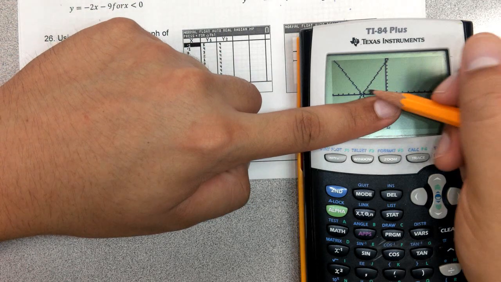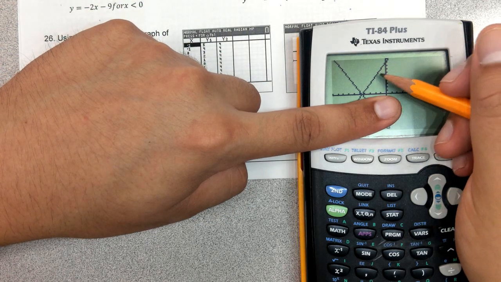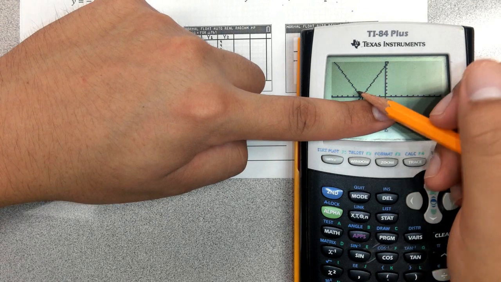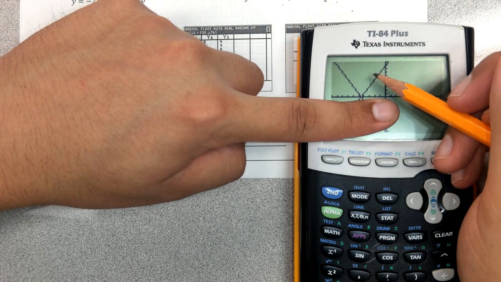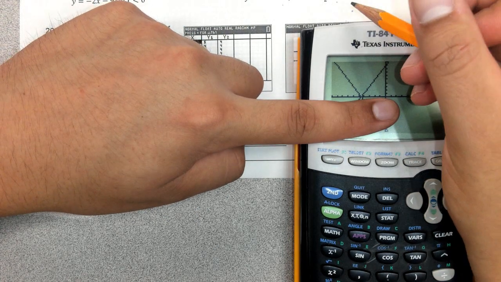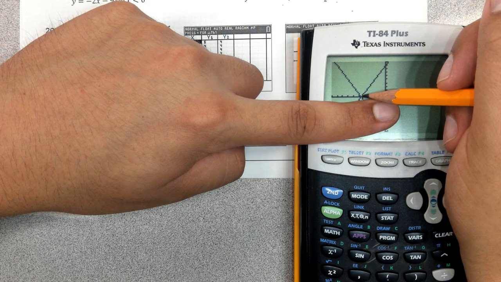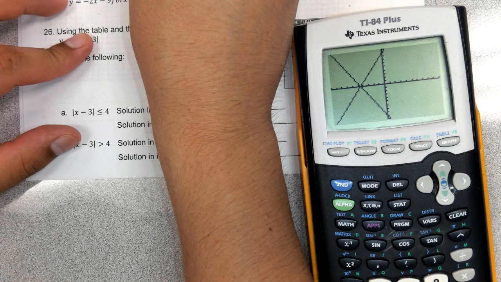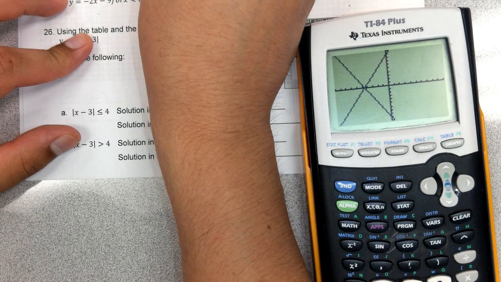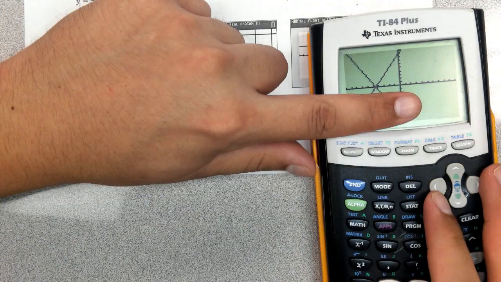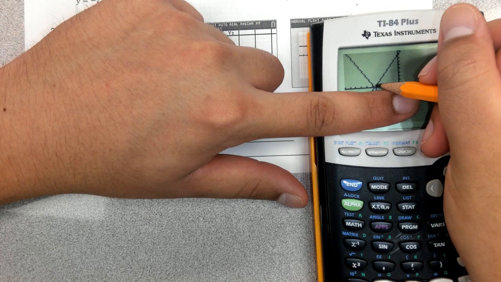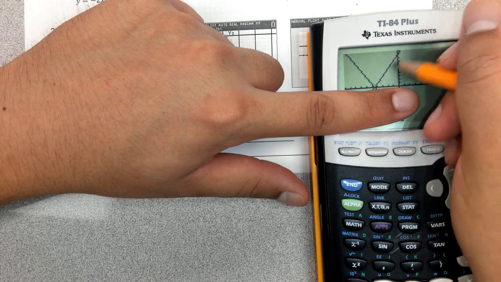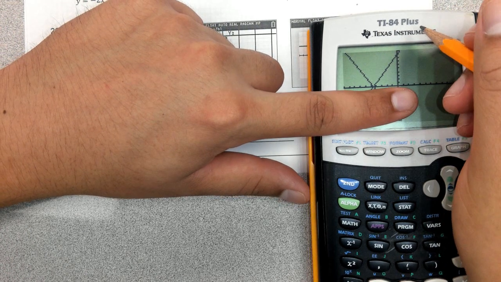So this one right here is the 2x plus 9. If we want to get just that half of the graph, we have to get all the x values that are greater than or equal to the vertex, which was negative 4.5, which is the same as negative 9 over 2. Right, so all the x values have to be greater than or equal to negative 9 over 2 just to get the right side.